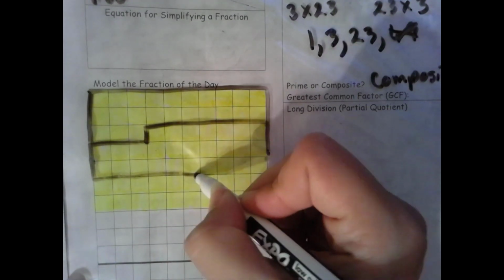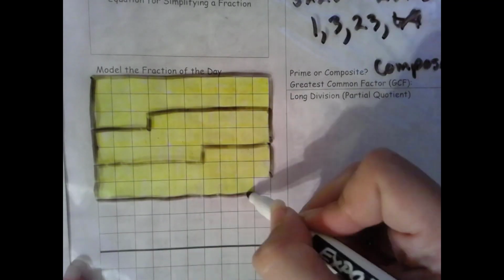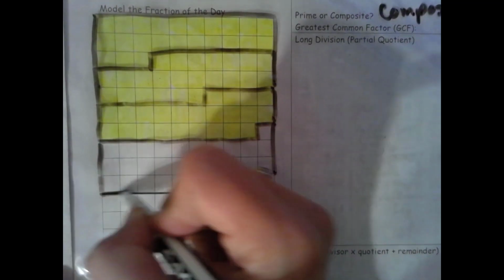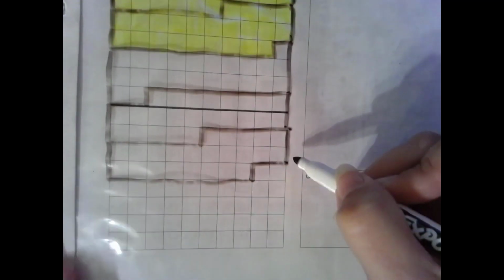Okay, let's try 23. 20 plus 3. 7 plus 10 is 17. 18, 19, 20, 21, 22, 23. 4 plus 10 is 14, plus 9 is 23. 1 plus 20 is 21, plus 2 is 23. 8 plus 10, 18, 19, 20, 21, 22, 23. 5 plus 10 is 15. Plus 5 is 20. Plus 3 more is 23.